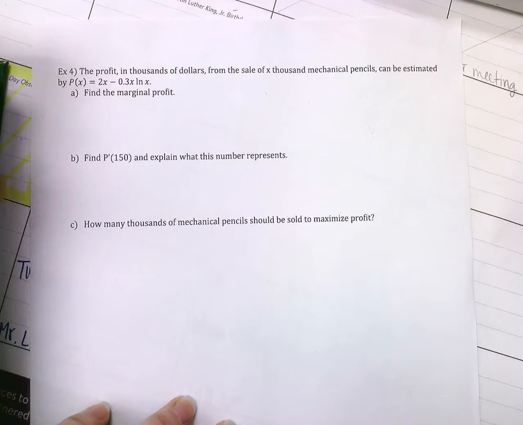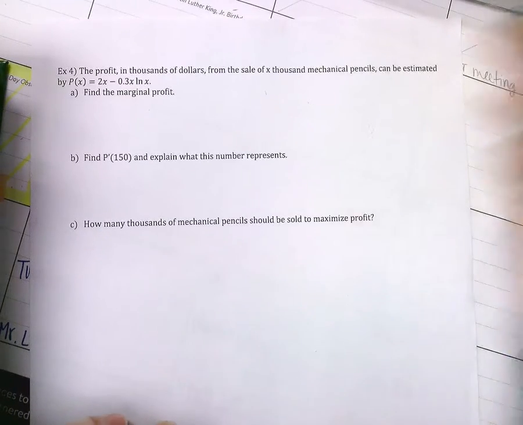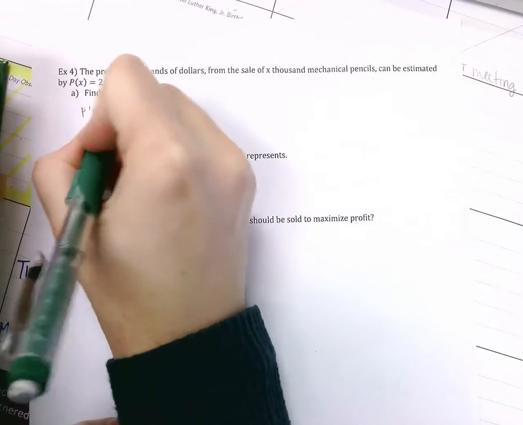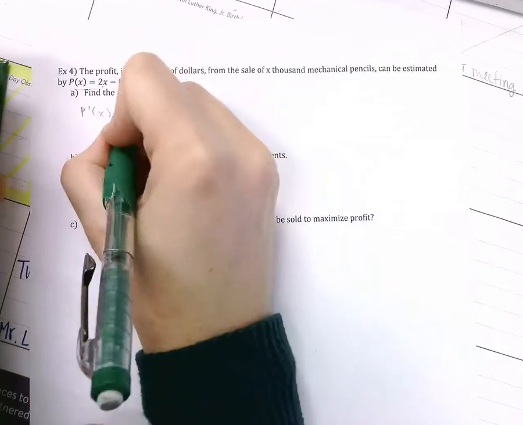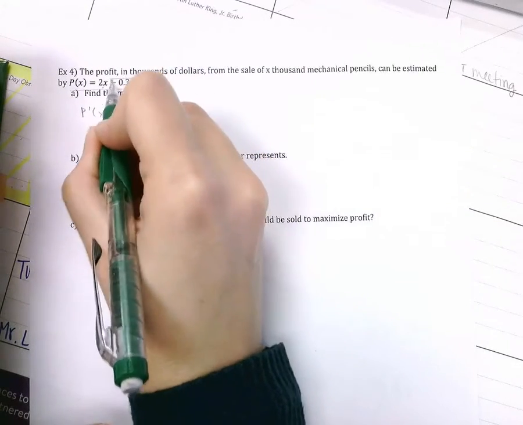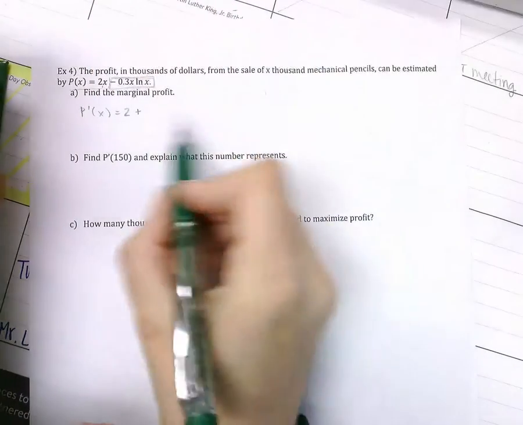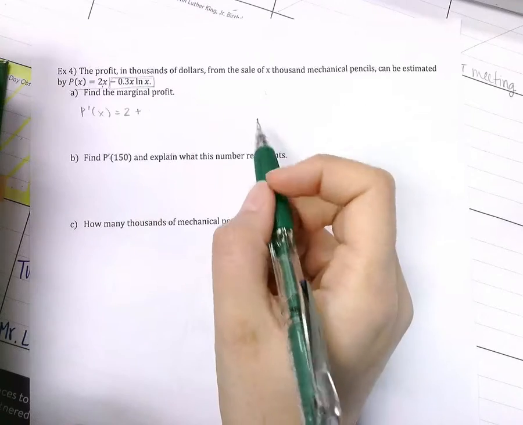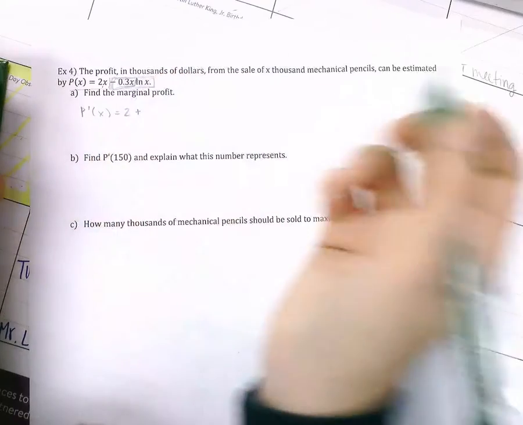Next is a marginal profit example. Do you remember how to find marginal profit? Yes. How? So I have to do the derivative. The derivative. So this is our function. The derivative of 2x is 2, and then the derivative of this second piece requires the product rule. There are two ways you can do this. You can add what we're about to calculate, or you can subtract it. I think it's easier to add and look at the first as a negative number, and we won't screw it up.